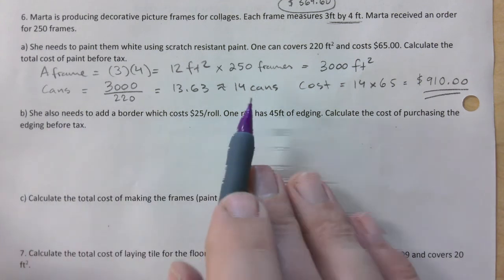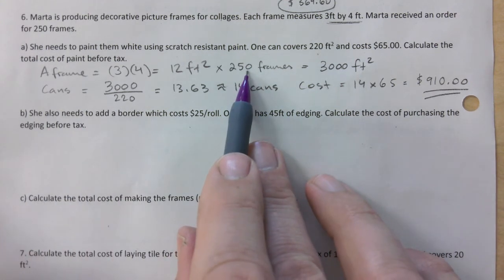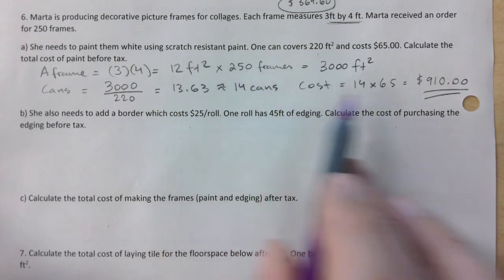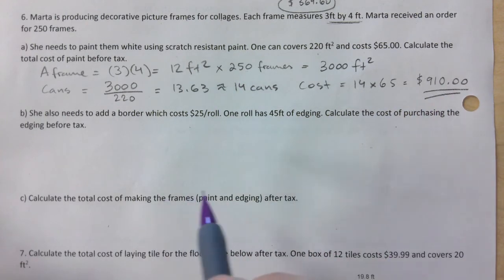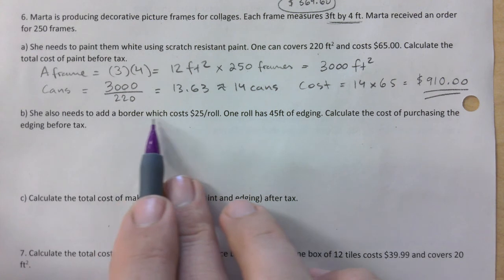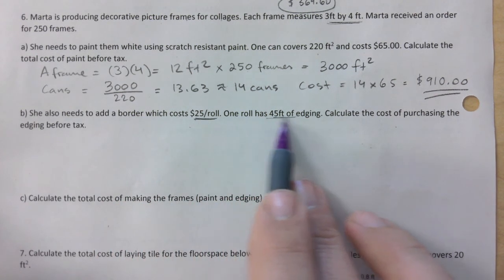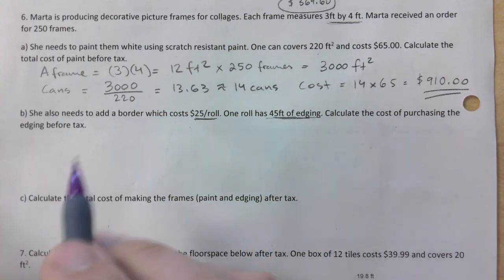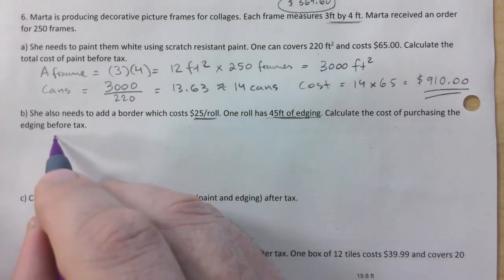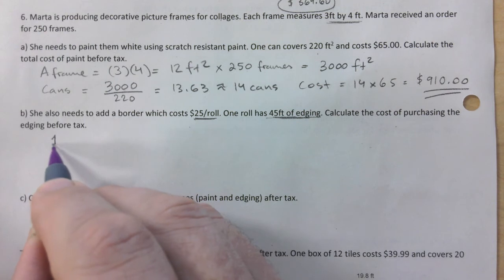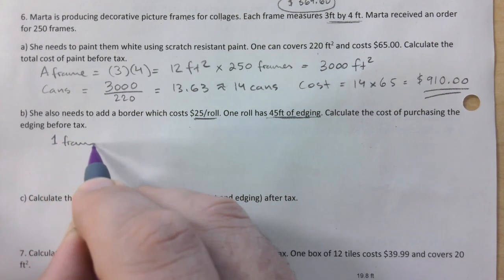So probably what you might have, if you did the 250 at the end, you probably got a different answer, okay? She also needs to add a border, which costs $25 per roll, and one roll has 45 feet of edging. Calculate the cost of purchasing the edging. So one frame, right?